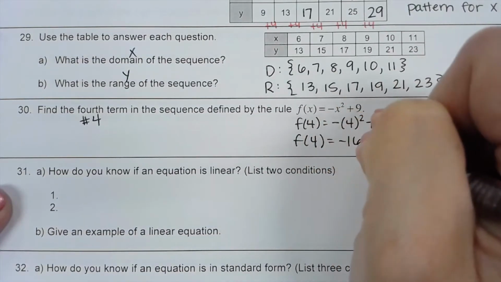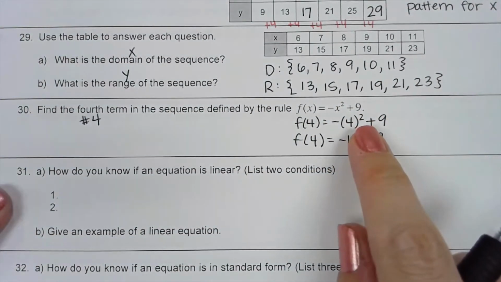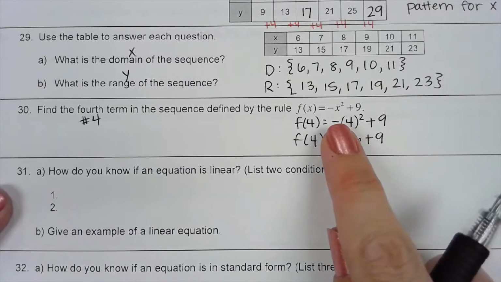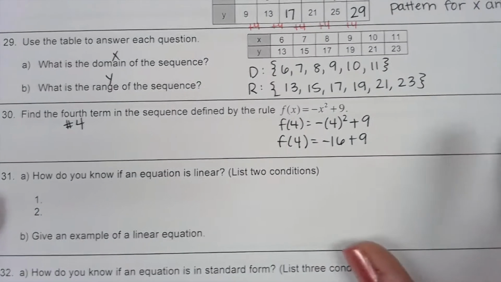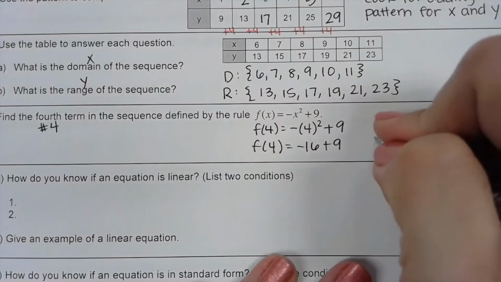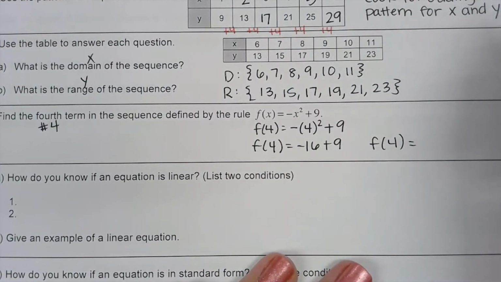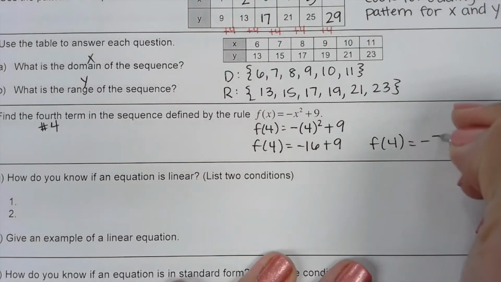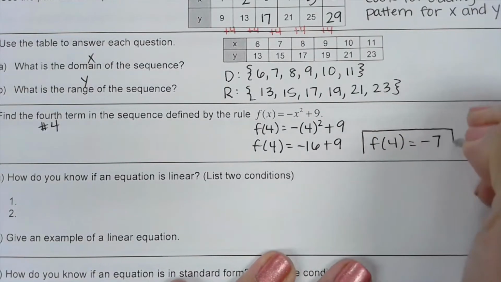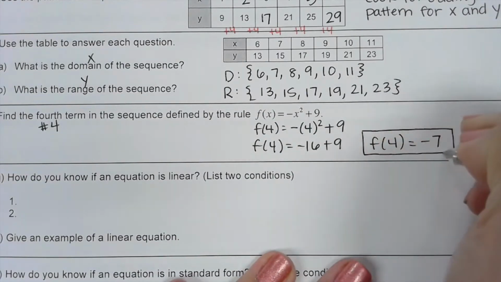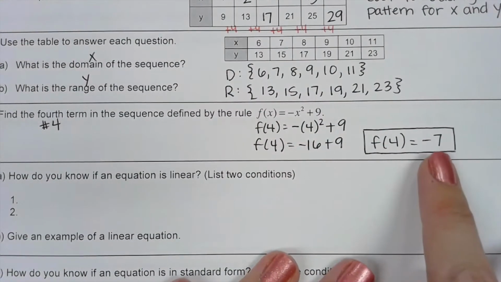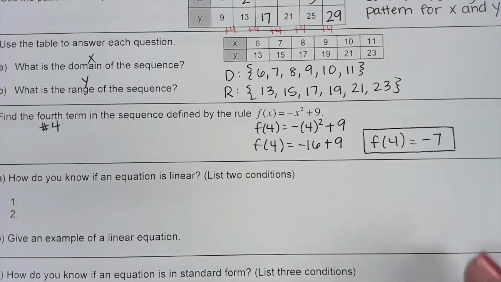So it's going to stay negative 16. Positive 4 times positive 4 gives me positive 16, but then the negative that was on the outside keeps it as negative 16. And then to find the answer to this question, I just need to add together negative 16 and positive 9. When I add those two numbers together, I get negative 7. So f of 4 would be equal to negative 7. And so negative 7 would be the fourth number in the list.